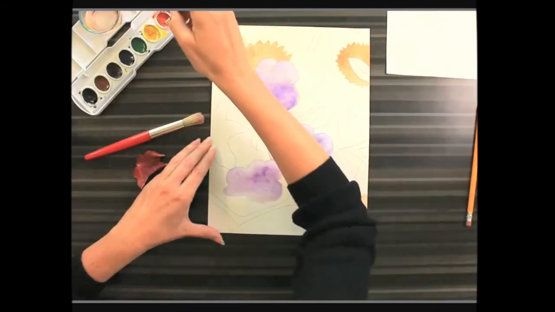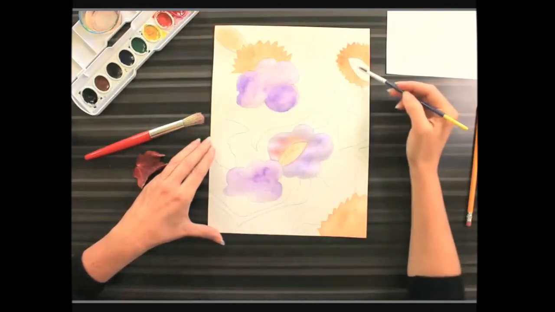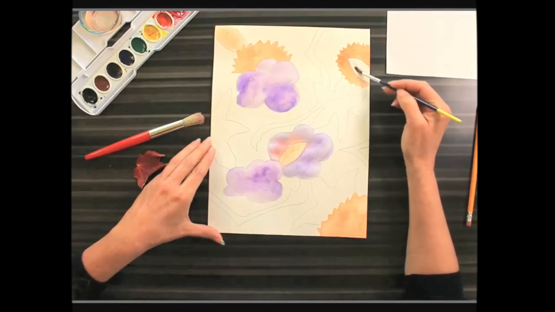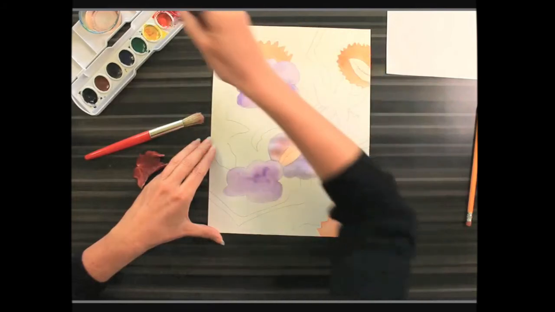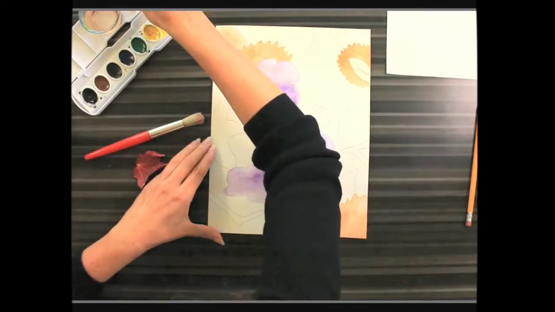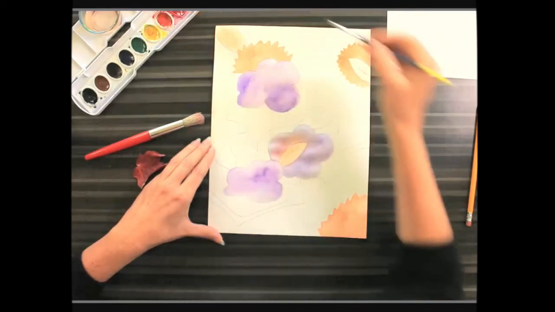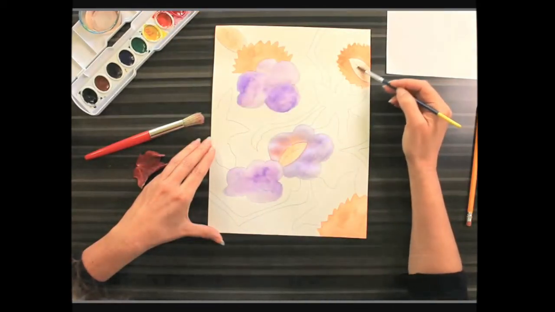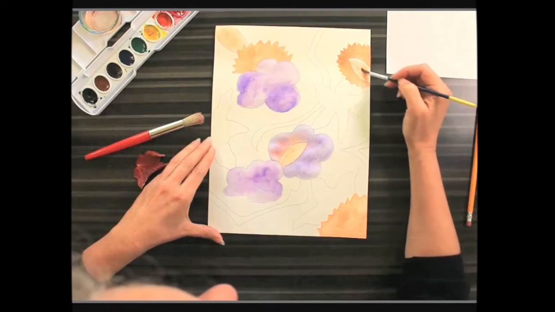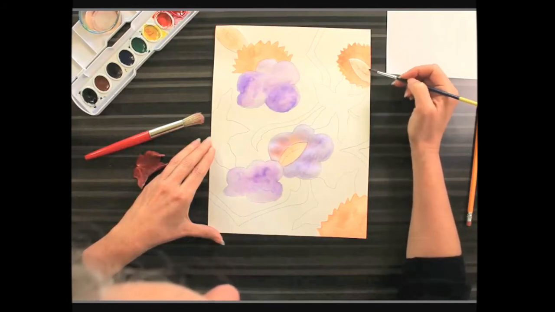And then I'm going to come in and do this one. This is going to be a super light orange. So remember, you can vary the color. You just can't have like 10 different colors. There we go.